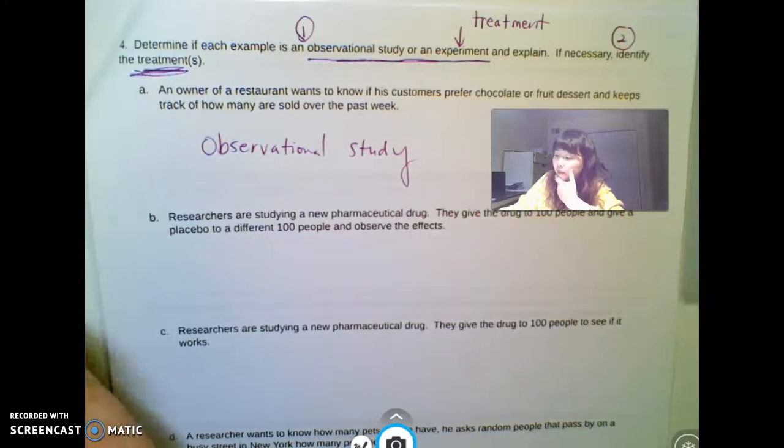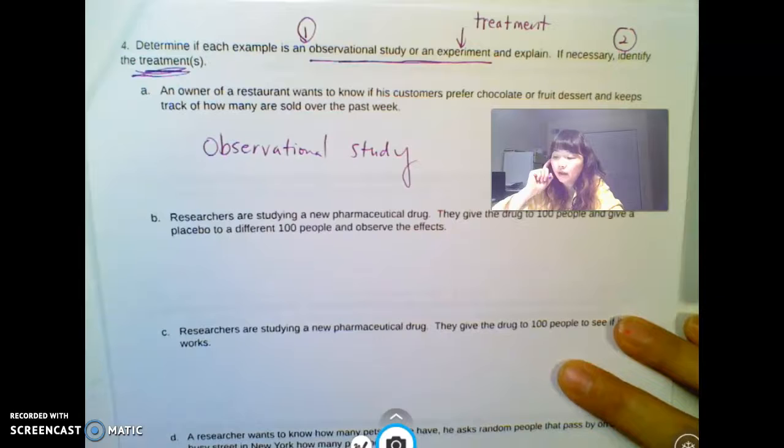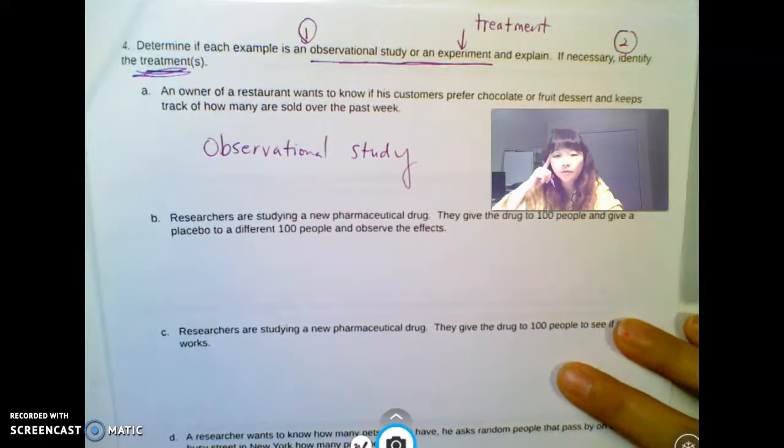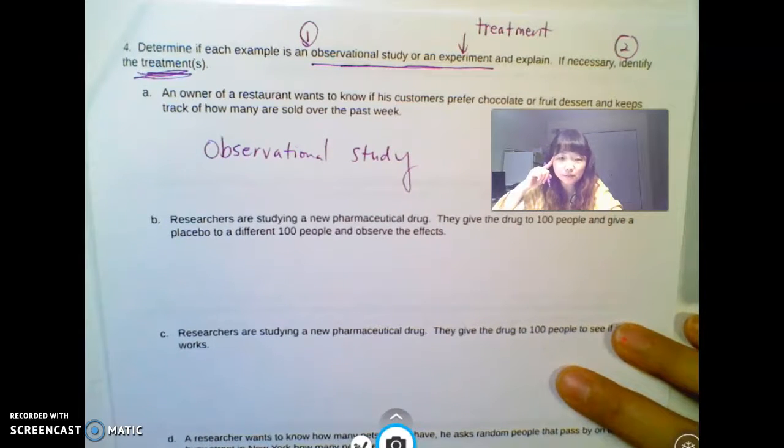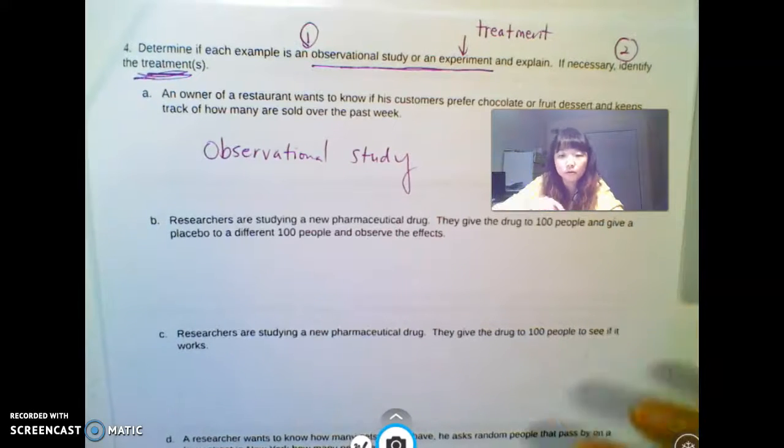He just sat there and kept track of it. There was nothing else, he just observed. Done. Explain? Well, the owner just observed. You don't really have to explain this part, because I feel like explaining would just go back to the definition, so no point.